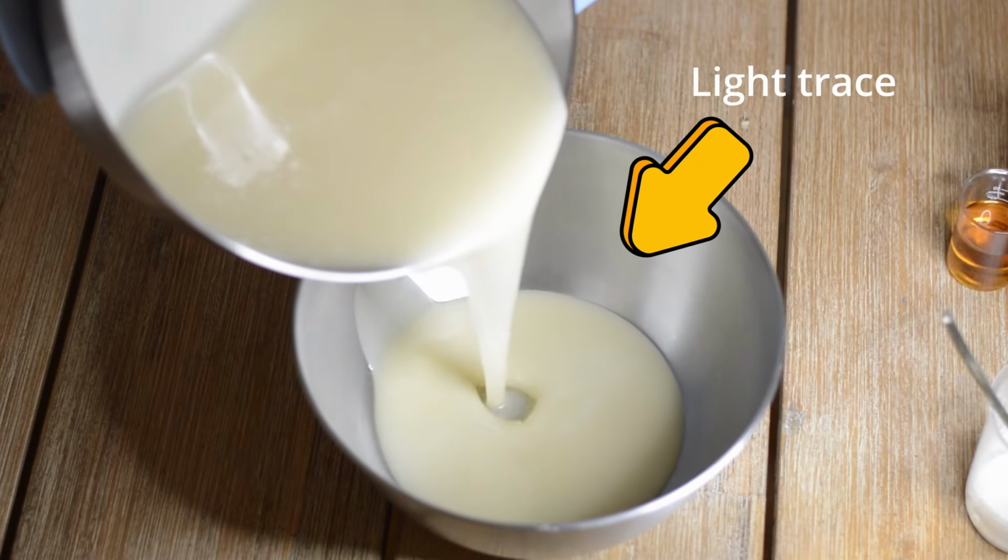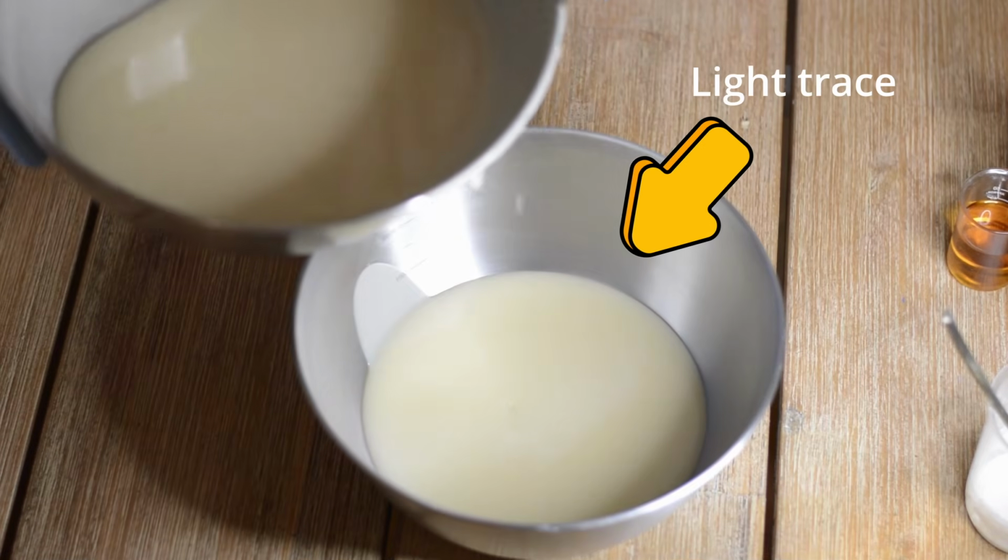So that's basically how your soap light trace looks. Medium trace, your butter is thicker, kind of like pudding. And then heavy trace, this is almost on the verge of being solidified completely. The butter here is so thick, it's almost like mashed potatoes.